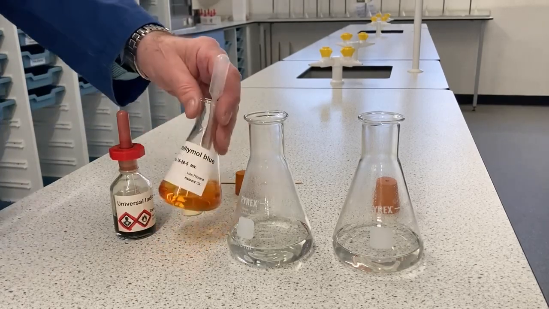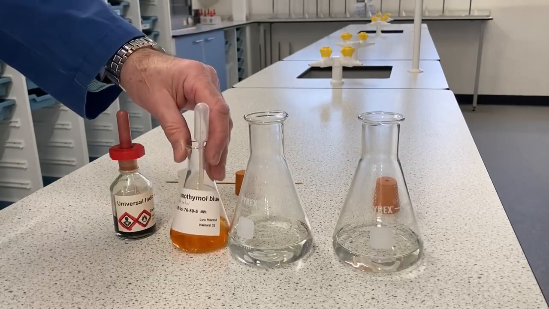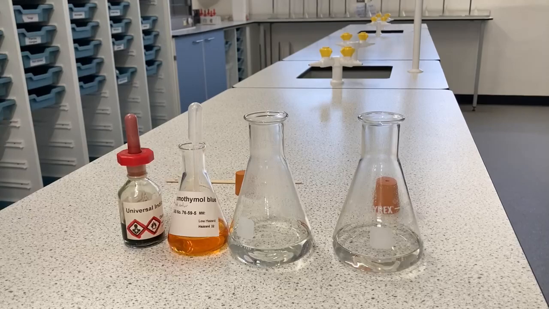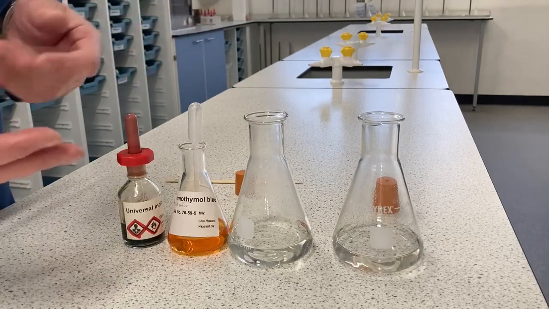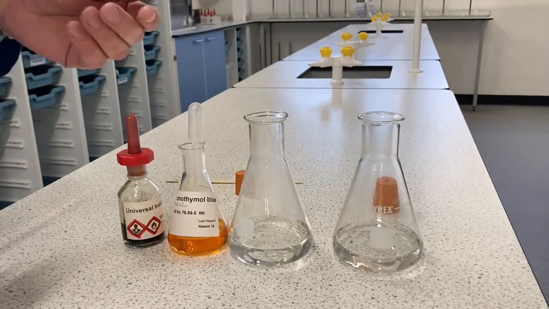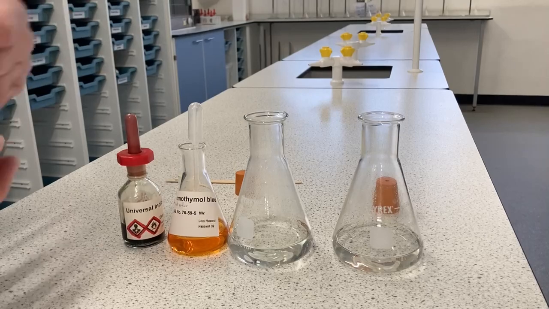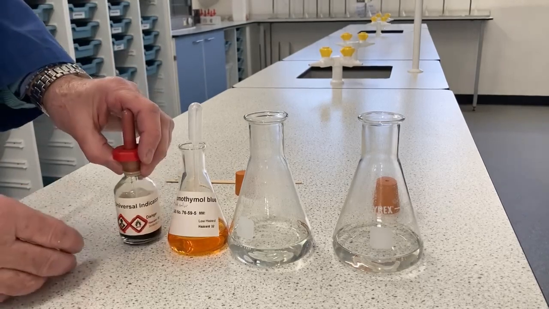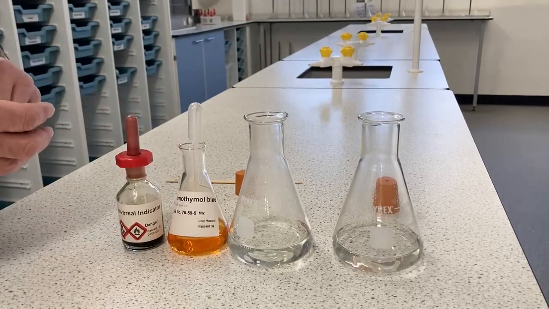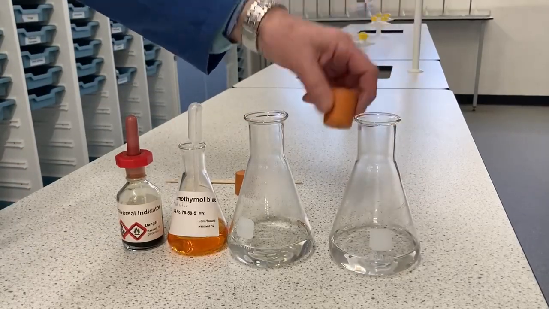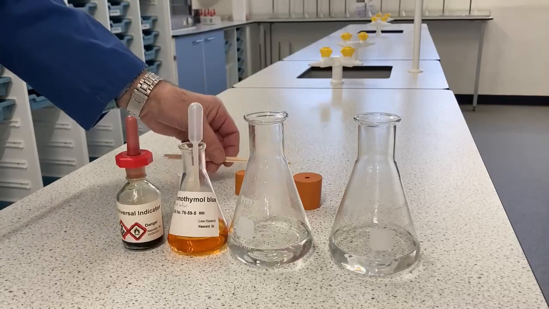I've got bromothymol blue indicator, which is a narrow range indicator, so it changes colour from blue through green to yellow in the pH range around neutral. I've also got some universal indicator. I've got a one-hole bung that fits in the flask and some splints.